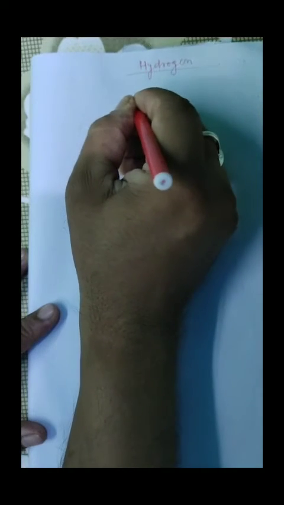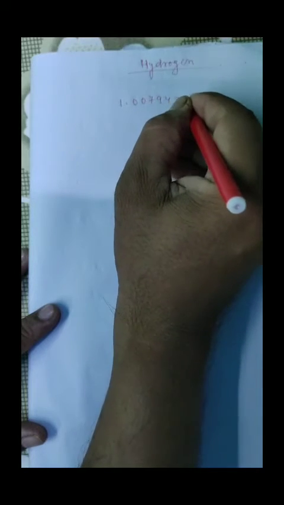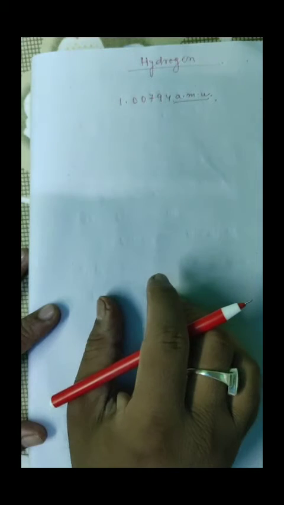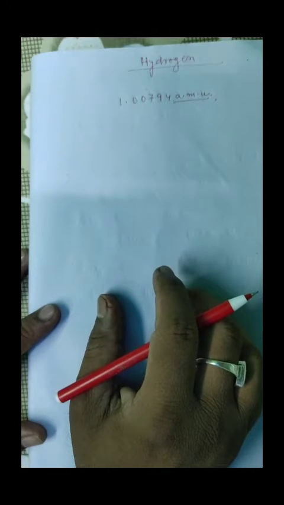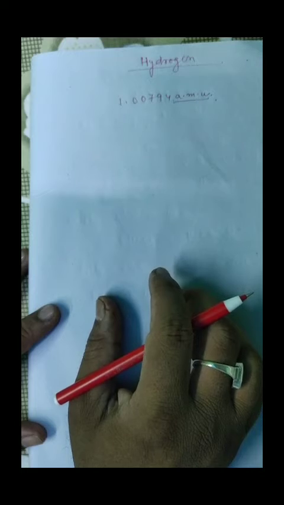And today we are going to start a chapter that is hydrogen. Now, hydrogen is the lightest and the most abundant element in the universe. Its atomic mass is 1.00794 atomic mass unit, and atomic number is 1. It has only one electron and one proton. It is a very reactive non-metal. The symbol of hydrogen is H.